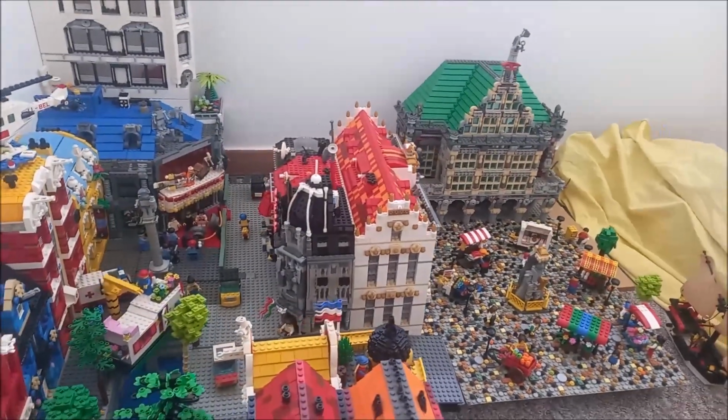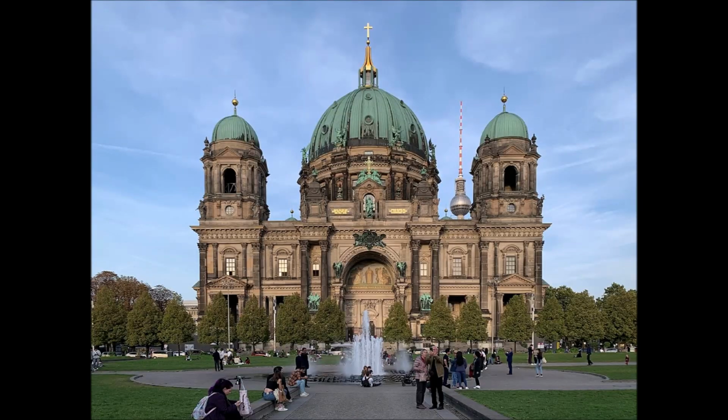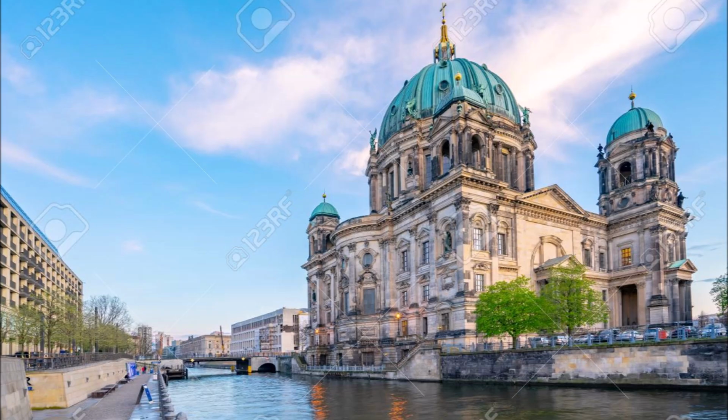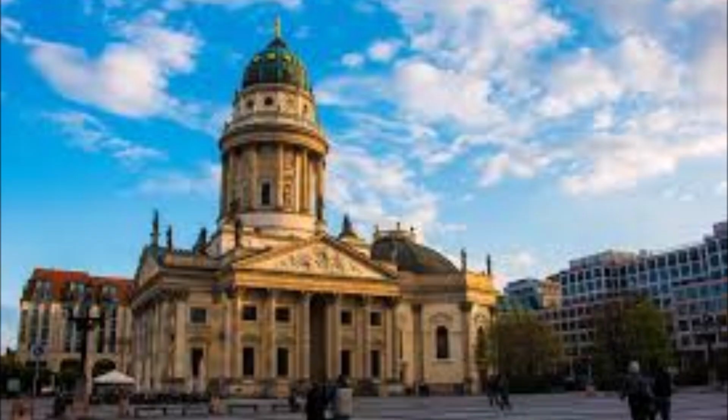And my next build will go here to the right of the square. It will be a cathedral inspired by the Berlin Cathedral. This has been in the back of my mind for a long time. I always wanted to build this building. In this case, also I will use some inspiration from the French Dome in Berlin. That's just another building, similar in style, but my cathedral will be kind of a mix of both of these buildings.